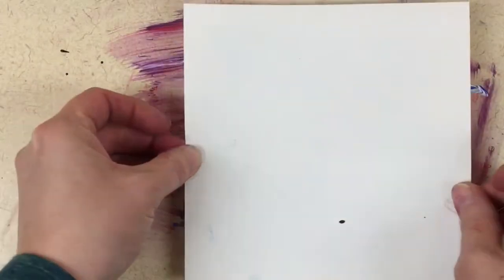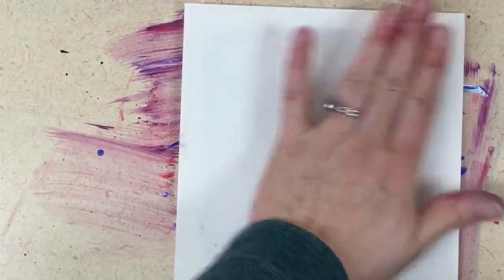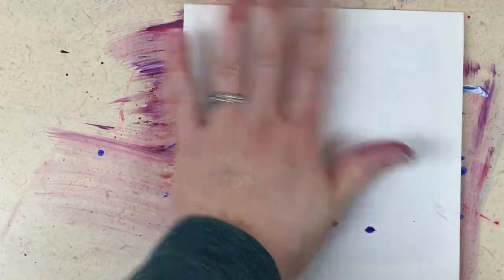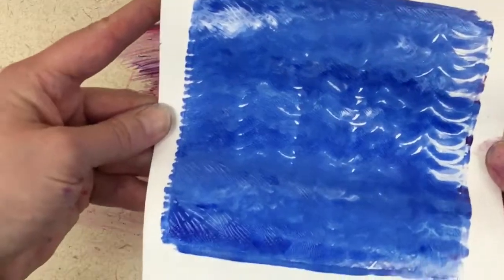Now I'm going to take my last layering paper and put it on there. I don't want to move it around. I just want to drop it straight on there and gently push down. So when I peel it up, can you see how I smushed it sideways and it hit all of my waves? I'm going to have to try that again.